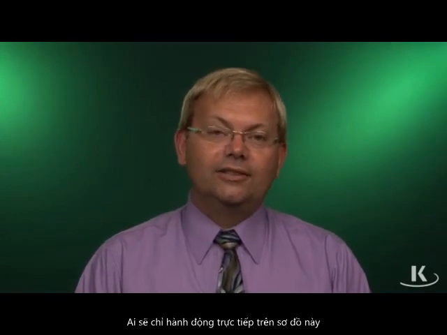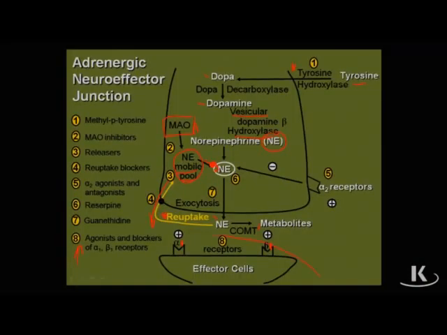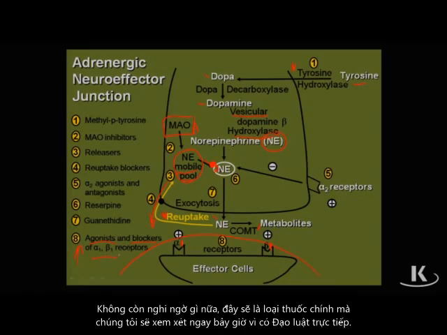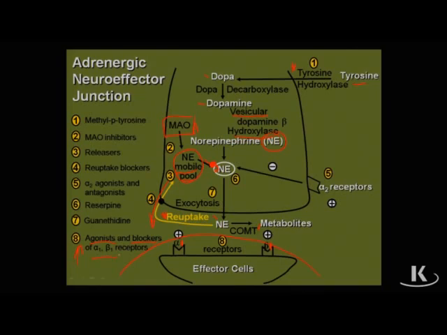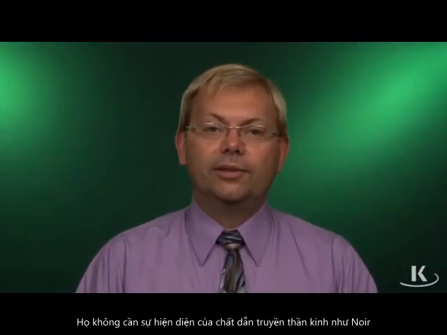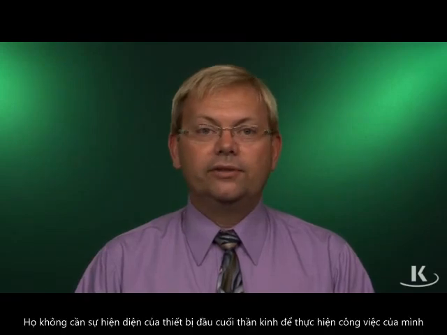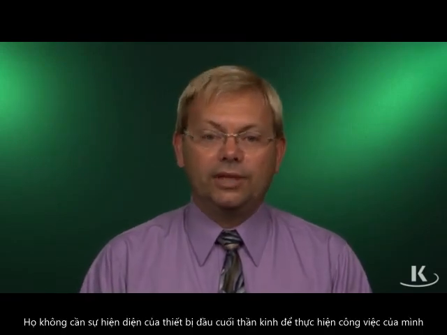If you do, who would only be direct acting on this diagram? If you're saying 8, you are absolutely right. Agonists and blockers of alpha-1 and beta-1 receptors. There's no doubt these would be the primary drugs that we're going to review right now because they are direct acting. They don't need the presence of a neurotransmitter like norepi. They don't need the presence of a nerve terminal in order to do their job.